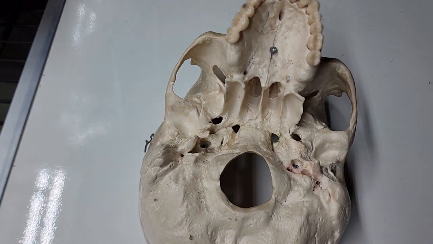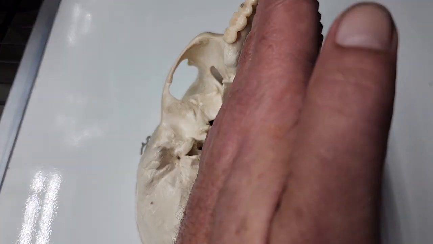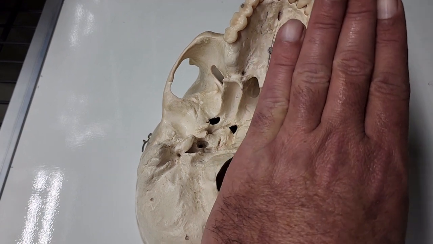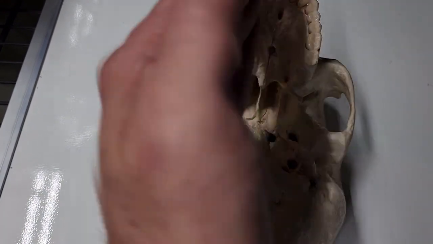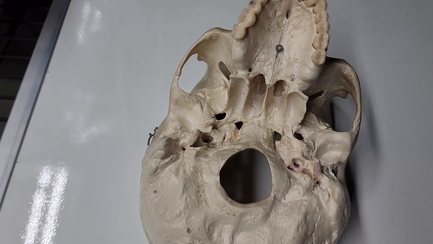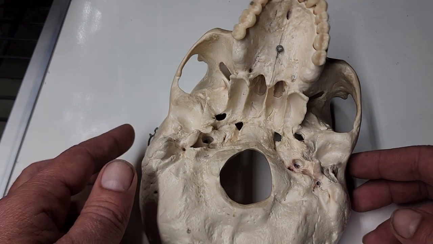Lots of good stuff. Now, one thing to remember is everything on one side of the skull, we also find on the other side of the skull. So it's really just half the skull that you have to learn because it's a mirror image on the opposite side. So on the bottom of the skull, it starts out with the styloid process.